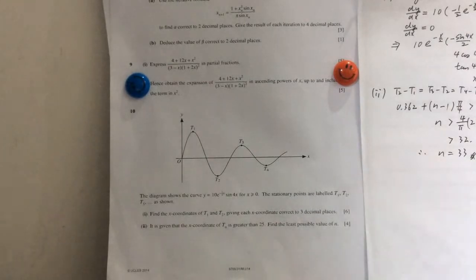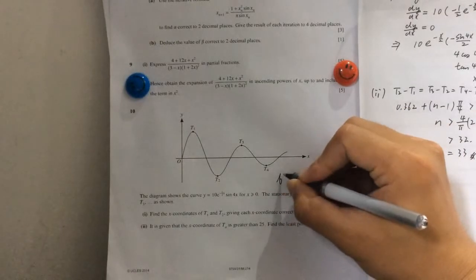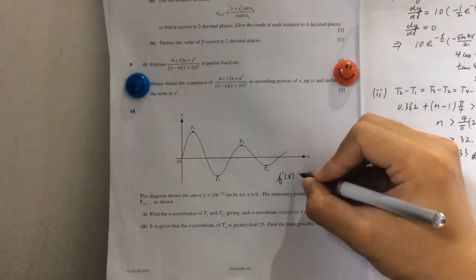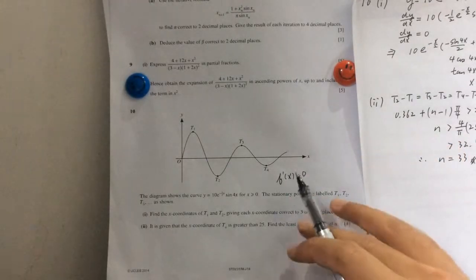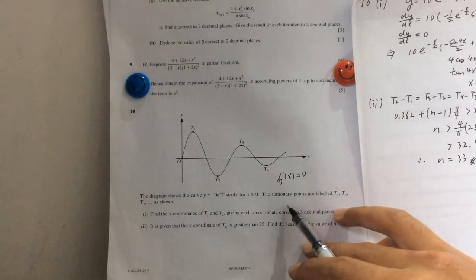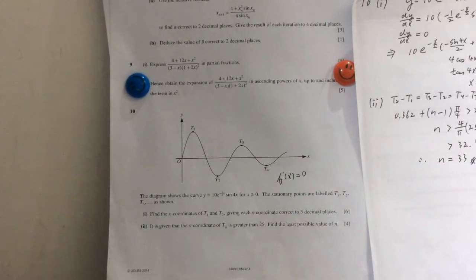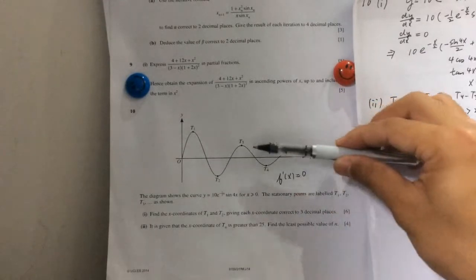In Chinese, 它瞬间停顿了一下，静止了一下。Okay, T1, T2, T3, 突然停顿了一下. f prime x equals 0, T1, T2, T3. Find the x coordinates of T1, T2.